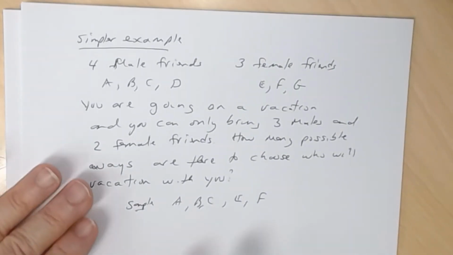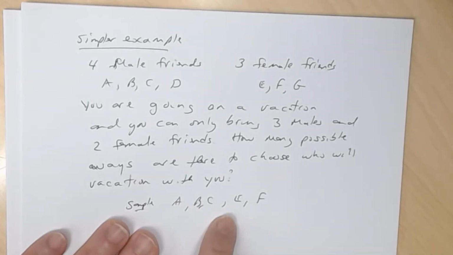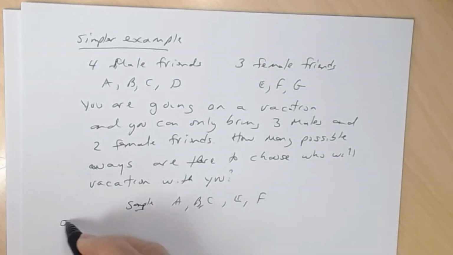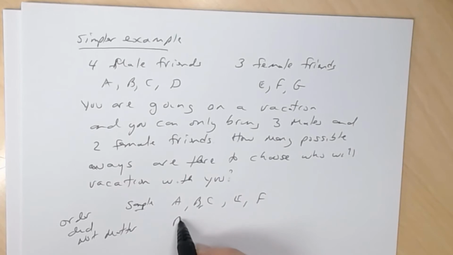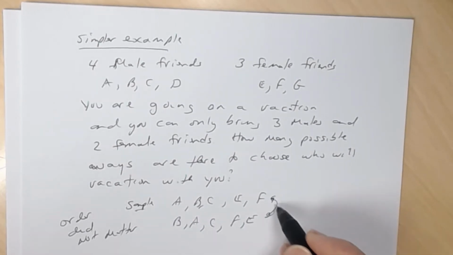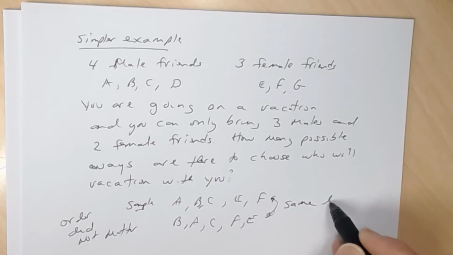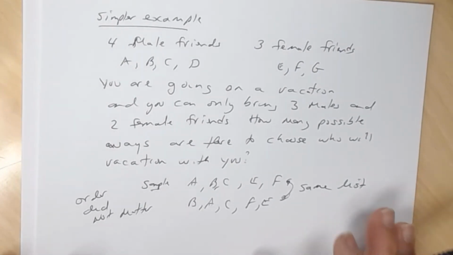And the question is, how many of these do I have to choose from? Now, what I want you to understand here is that the order in which I put this did not matter. Order did not matter, meaning this: if I wrote B, A, C, and then F, E, do y'all agree that these are the same people as this? Same list. So order does not matter, okay?